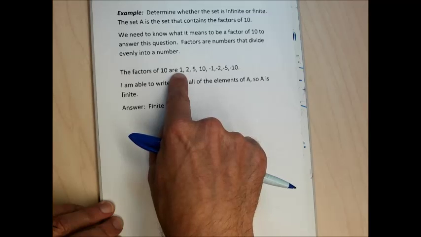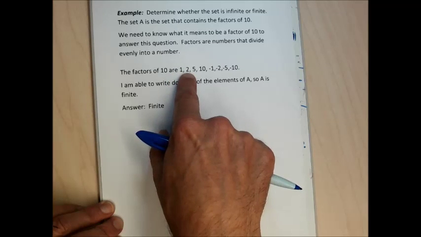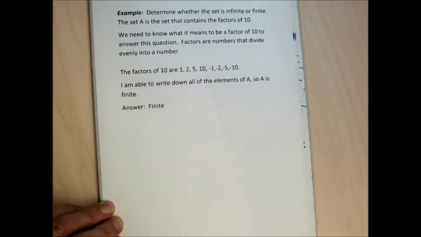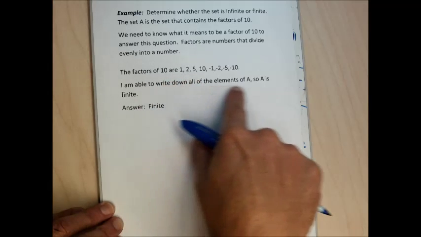10 divided by 1 is 10, so 1 is a factor of 10. 10 divided by 2 is 5, so 2 is a factor of 10. These are all the factors of 10. Any other number that you might write, whether it's a fraction or it's a decimal, if you take 10 and divide it by that number, you're not going to get an integer. It won't divide evenly. You're going to have a remainder. So these are all the factors of 10.